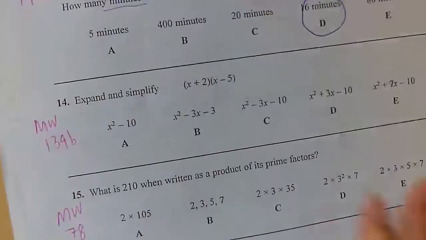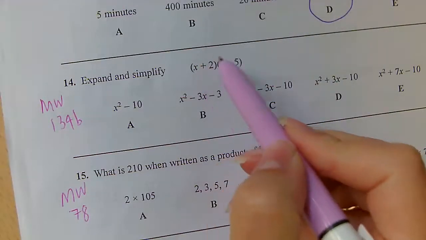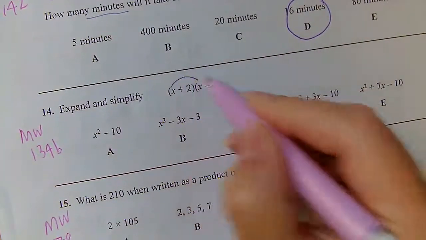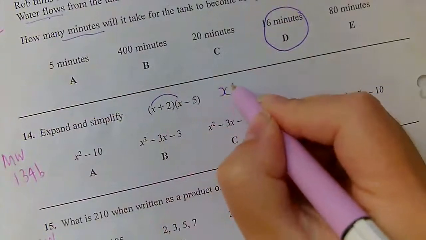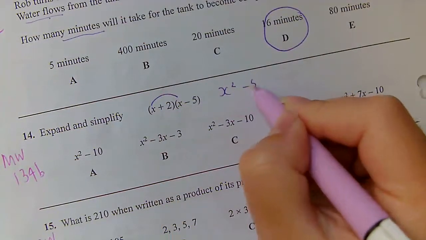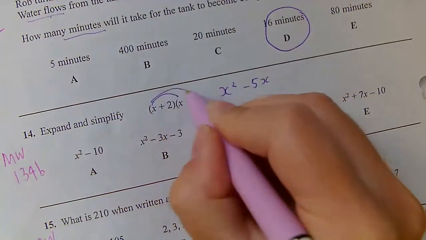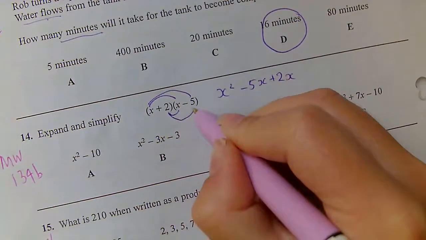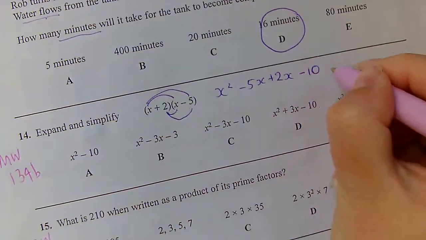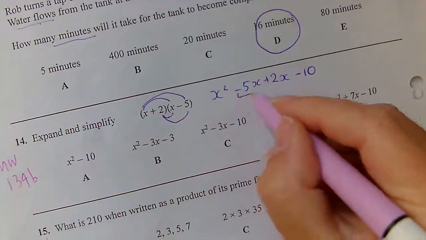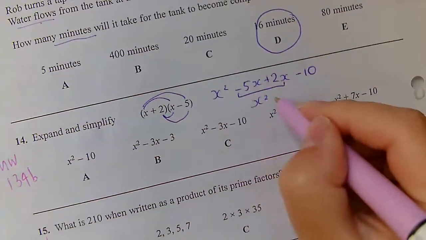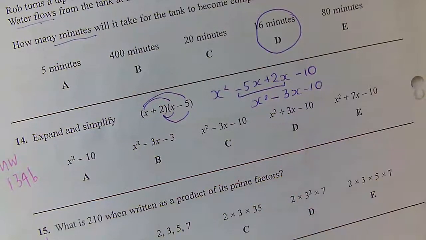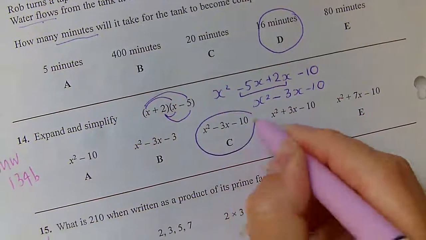Expand and simplify, a few different ways to do this. You can either do your FOIL or find a fish method, or use the grid. If I do FOIL, we've got x times x is x squared. X times minus 5 is minus 5x. 2 times x is plus 2x. 2 times minus 5 is minus 10. So simplify this bit. We've got x squared minus 3x minus 10. X squared minus 3x minus 10 is here.